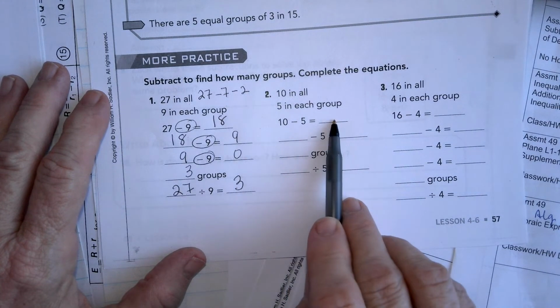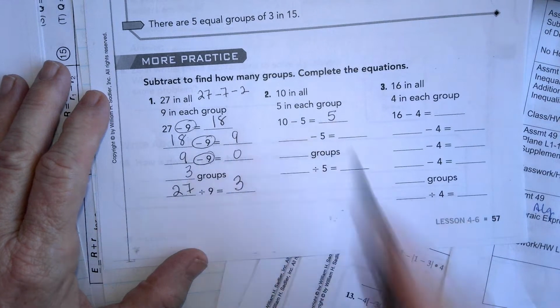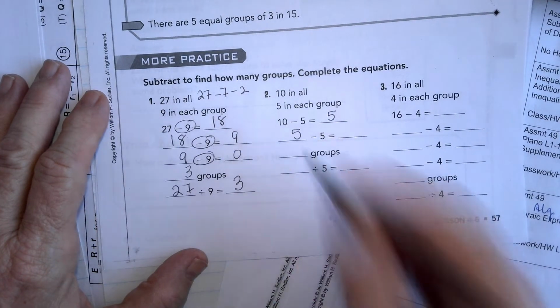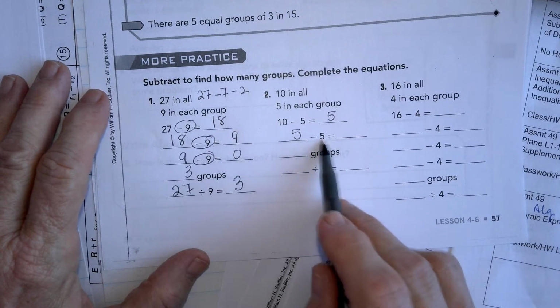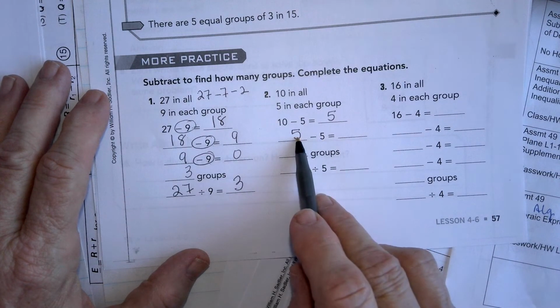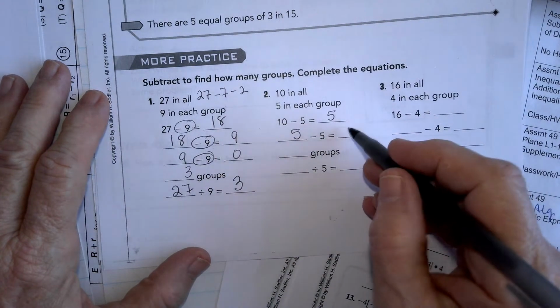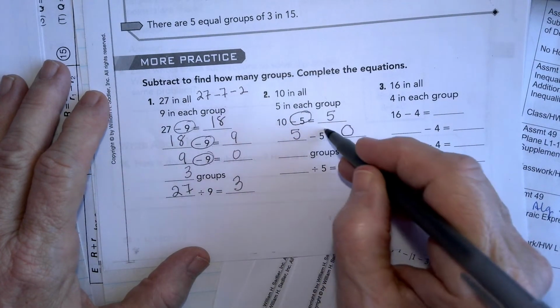How many would be left? 5. Then take that answer, put it here, and can I make another group of 5? Yes, because isn't that 5 more? So I take away the 5, and how many are left? 0. So how many groups were we able to make?